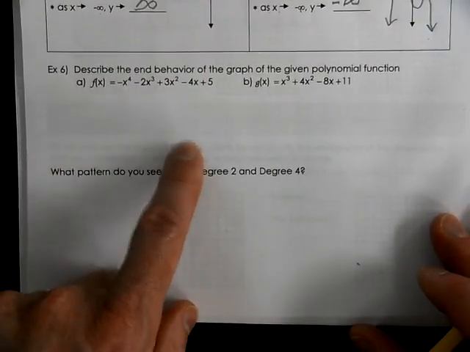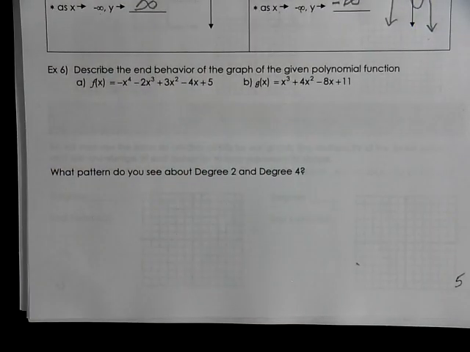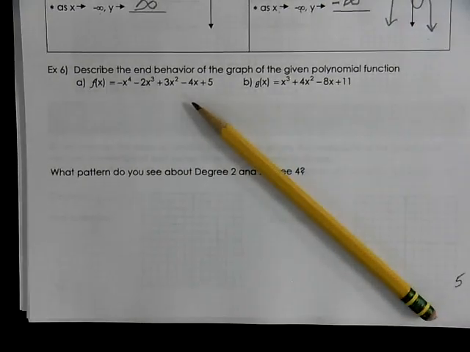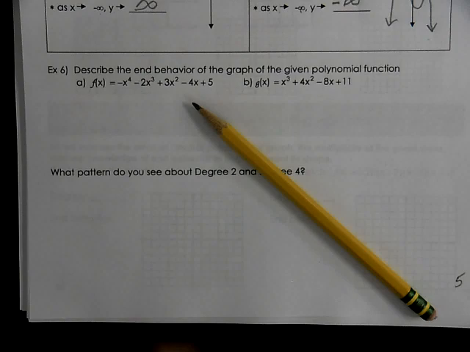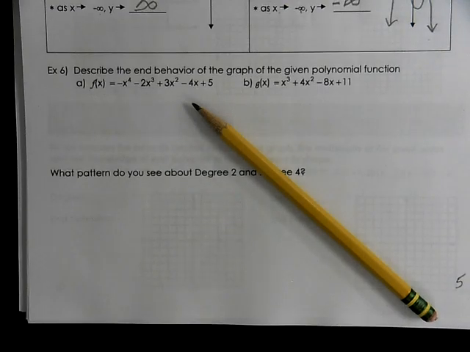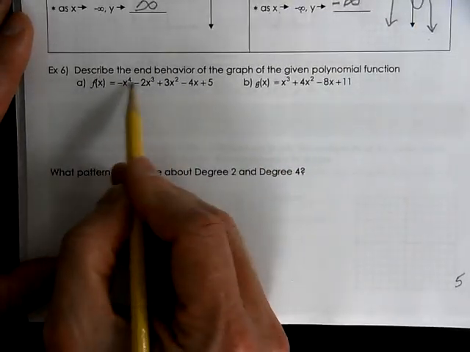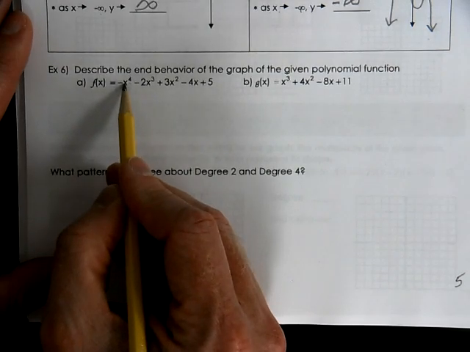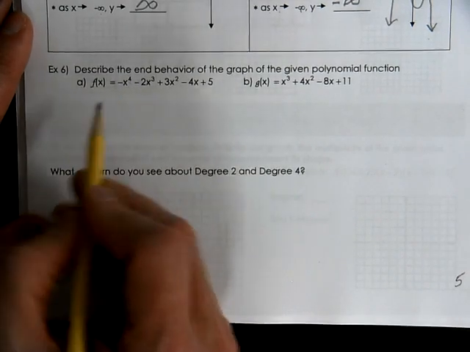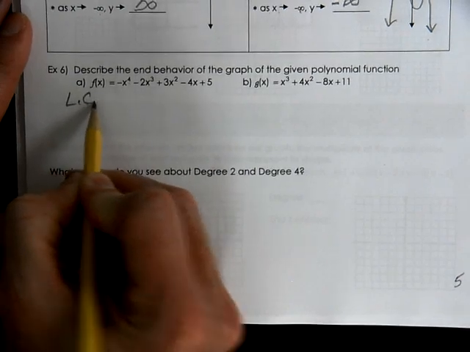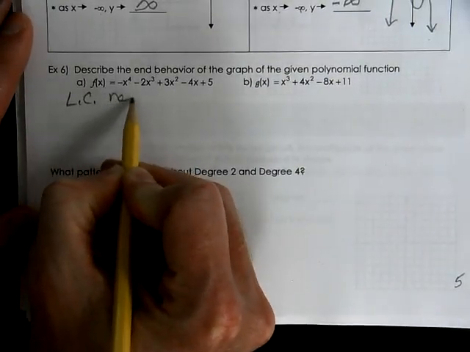How's that going to look for equations? What do you need to know? Pause the video and work on questions A and B. All right, let's take a look at these. What I notice is that the leading coefficient is negative.